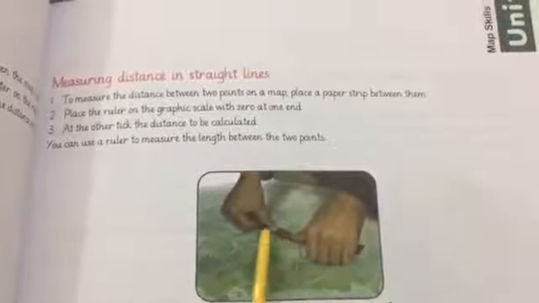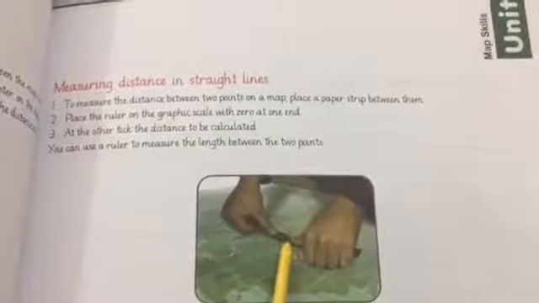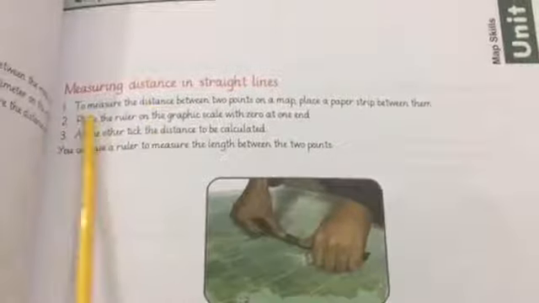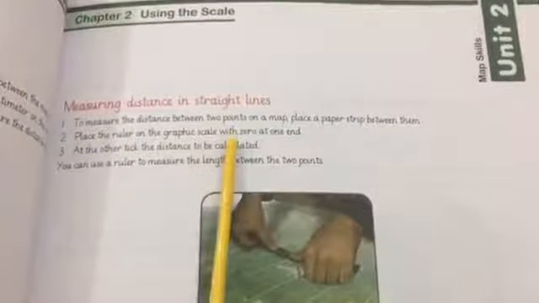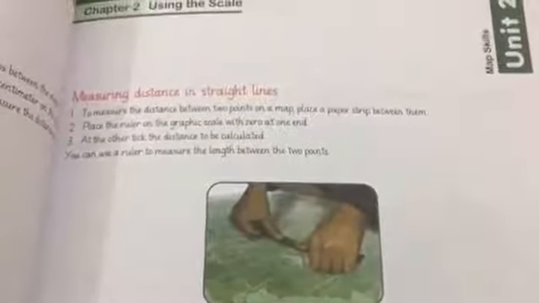Now, what is the method of measuring distance in straight lines? In straight lines, it's very easy. As I have told you, just put the scale on the paper, measure the road, measure the length, and then put that on the graphic scale. To measure the distance between 2 points on a map, place a paper strip or a ruler between them. Place the ruler on the graphic scale with 0 at one end.